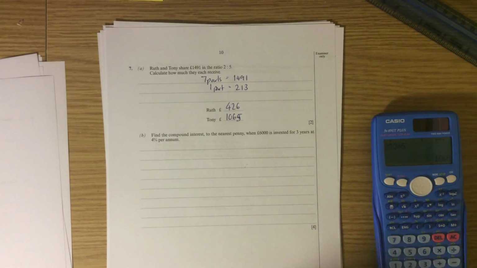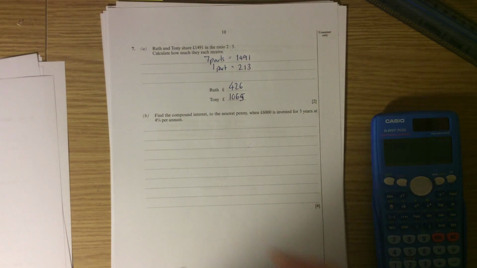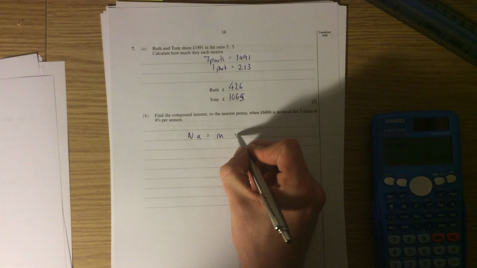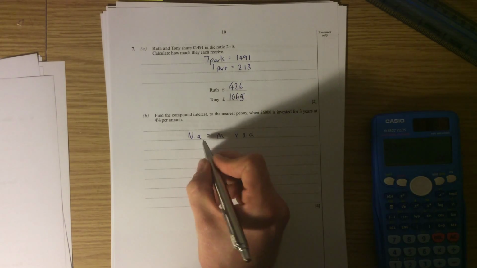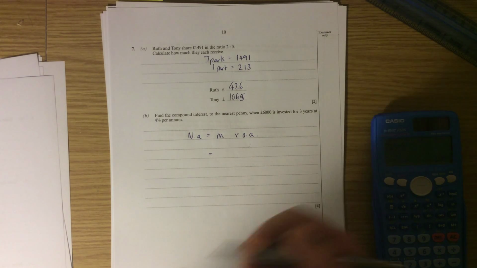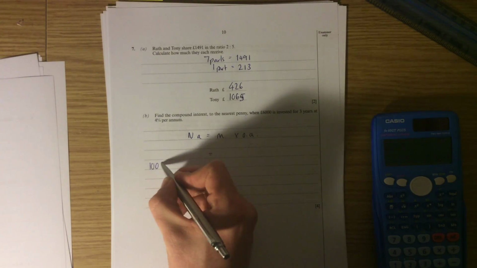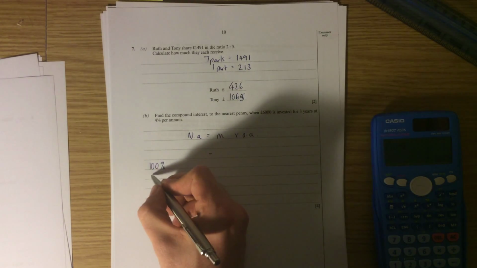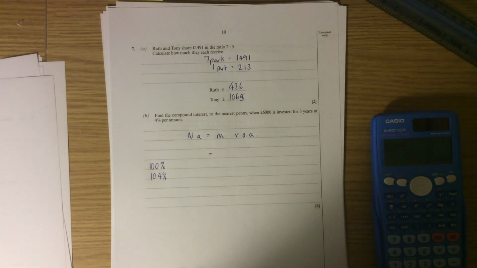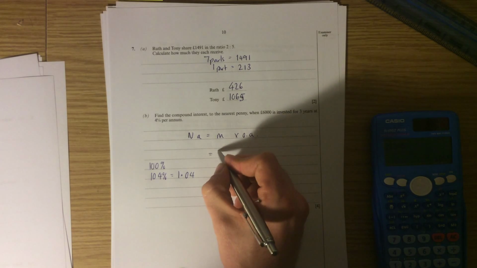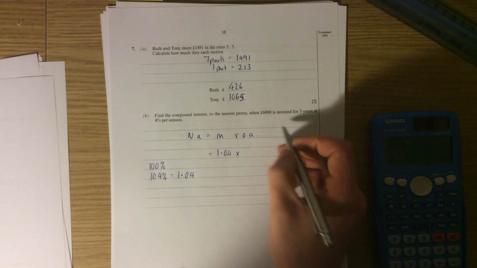To check that you are correct, if you add these two numbers together, you should be left with the original amount. Compound interest. The formula for compound interest is new amount of money is equal to the multiplier times by the original amount of money. So we are looking for the new amount of money. The multiplier is what percentage increase we are finding. So they have the full 100% of their money at the beginning. They are then given an extra 4%, so they will have 104% of their original starting money. Now in this formula we need decimals, so I'm going to turn 104% into the decimal 1.04. That is the multiplier, so we have 1.04 times by the original amount.